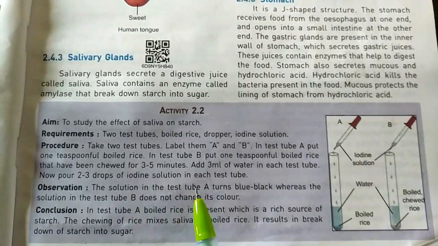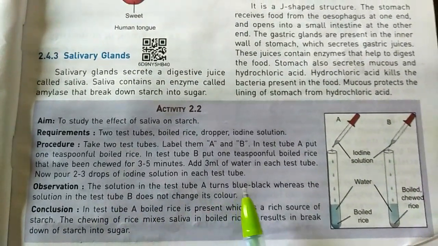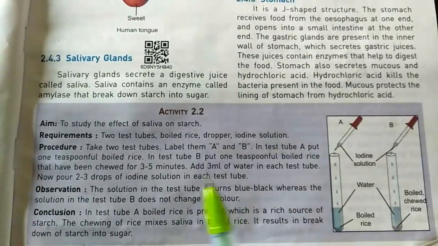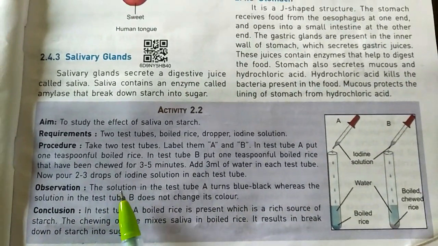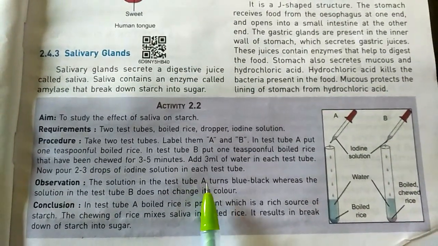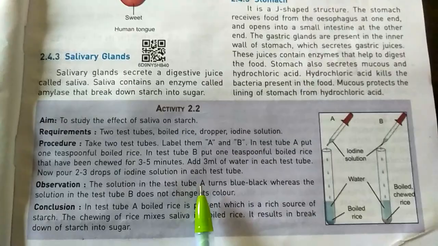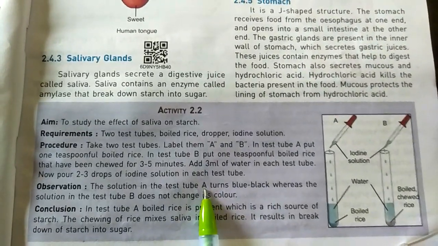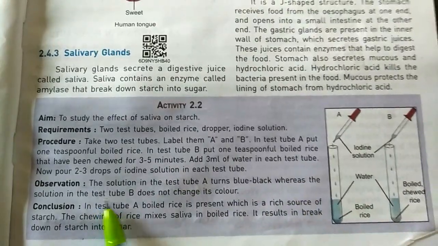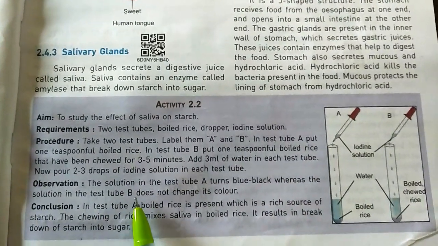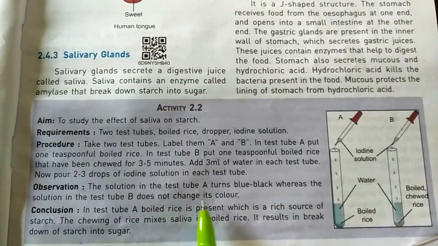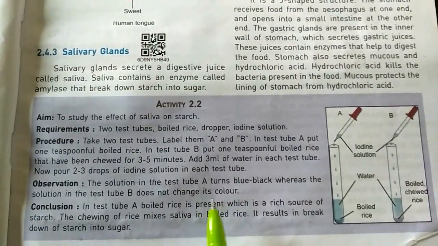The solution in test tube A turns blue black, whereas the solution in test tube B does not change its color. It means test tube A contains starch, because the starch is not converted into sugar, that's why it shows the blue black color. In test tube B the starch is already converted into sugar, that's why there is no change in its color.